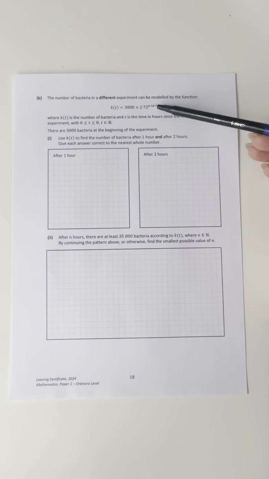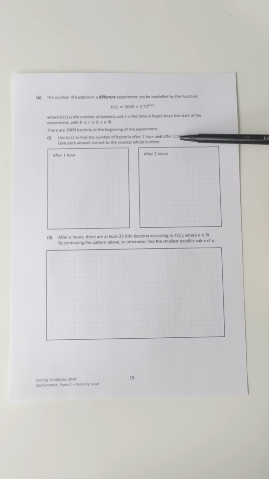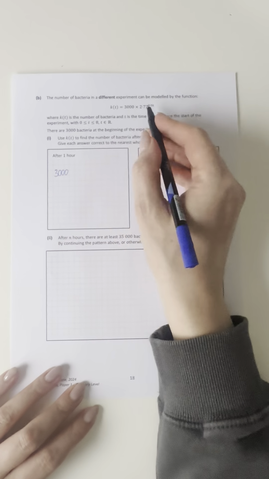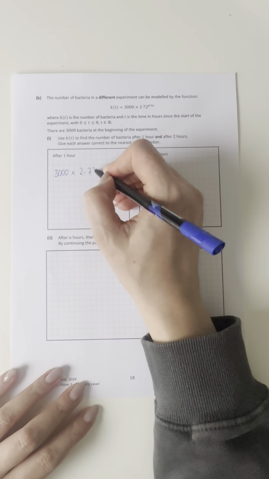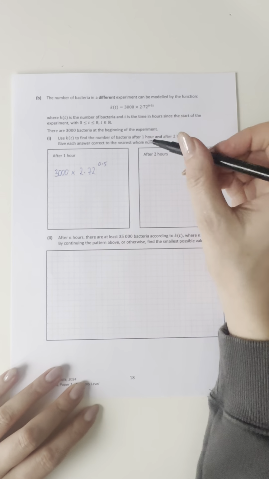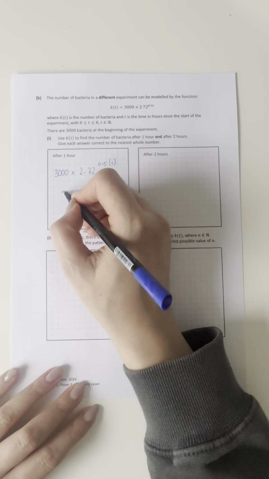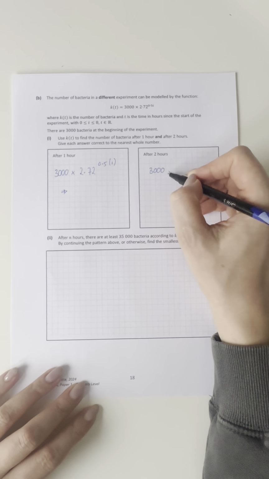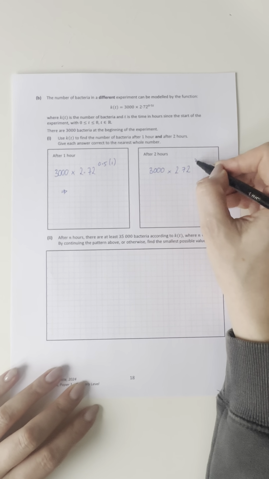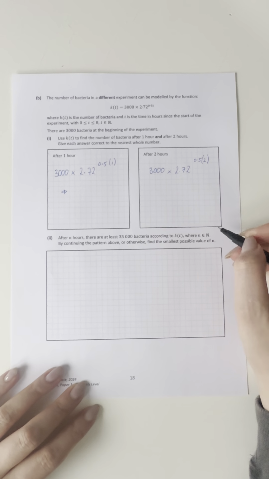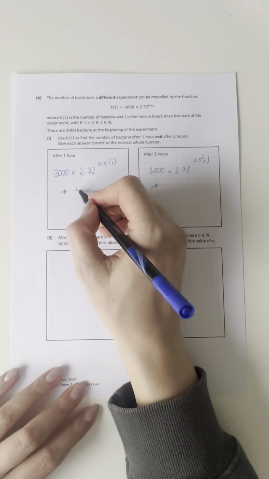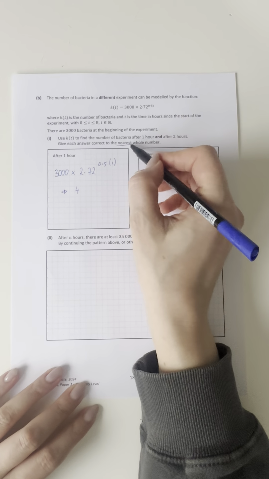So you're going to fill 1 in for t. After 2 hours, you're going to fill 2 in for t. And we'll figure out the bacteria. So 3000, this is my formula up here up the top. And I'm going to fill in 1 first. Into your calculator and see what you get. Over here, I'm going to do 3000 by 2.7 squared. And I'm going to fill in 2. And off we go.